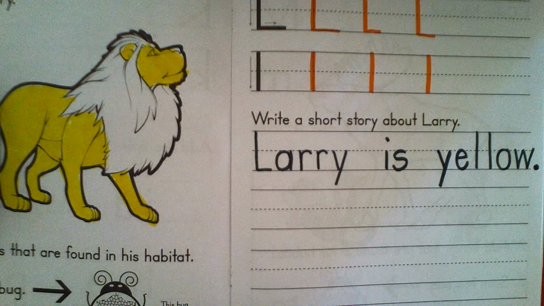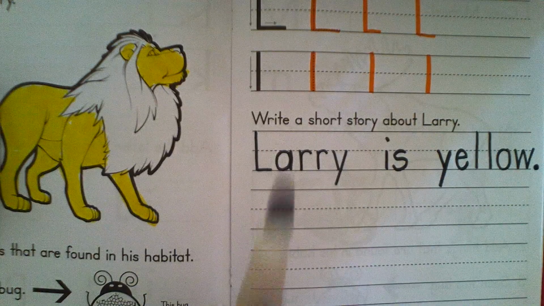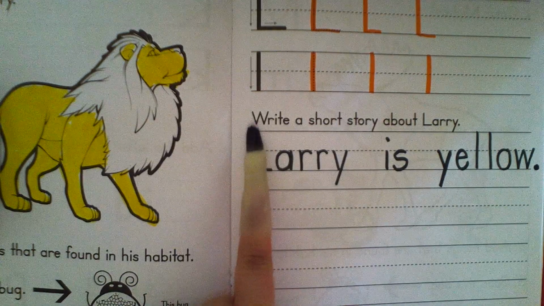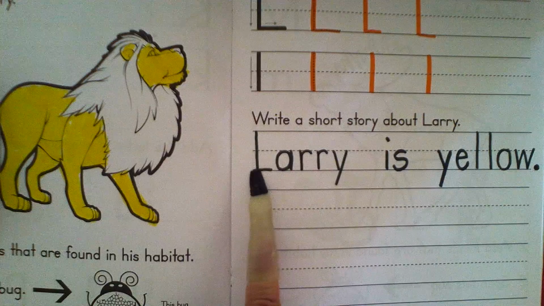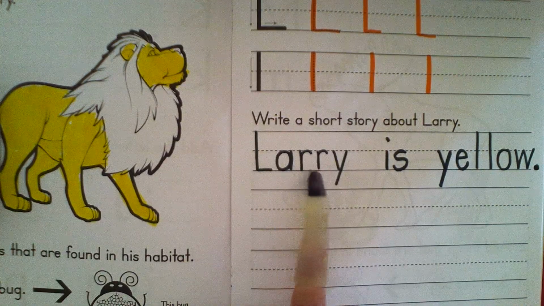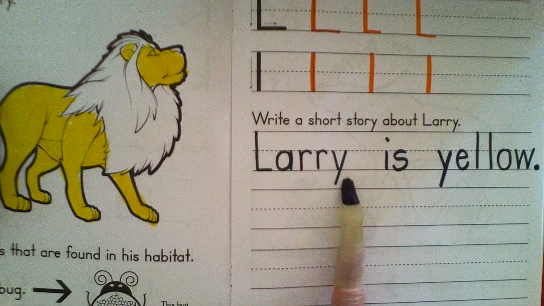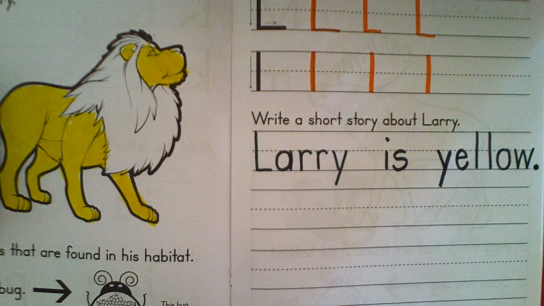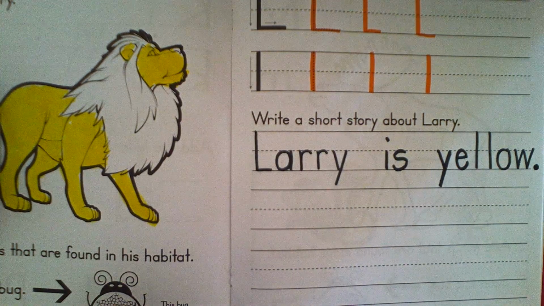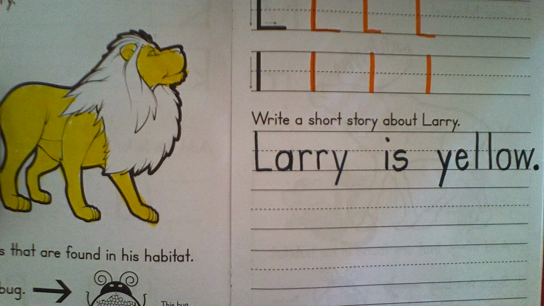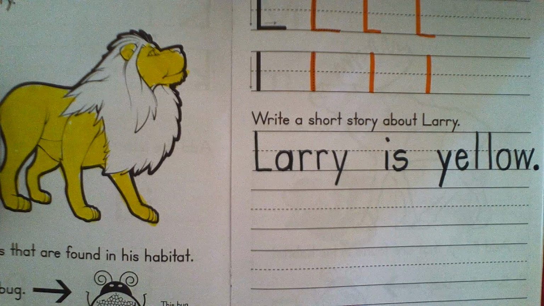Good job, boys and girls. And remember that when you're writing a name, the first letter is always an uppercase letter, and every letter after that is lowercase. Boys and girls, you are so super. You wrote your first sentence in kindergarten. I am so very proud of you.